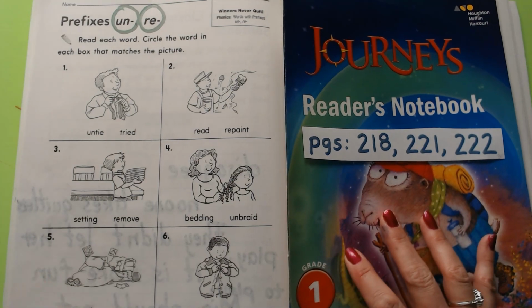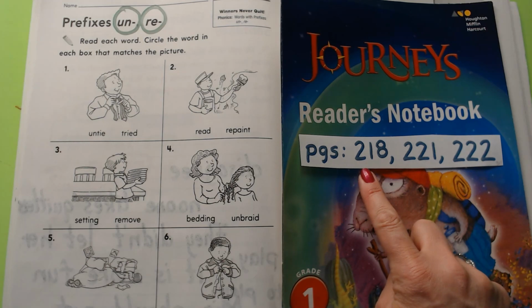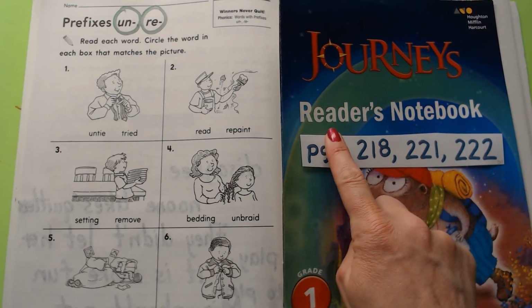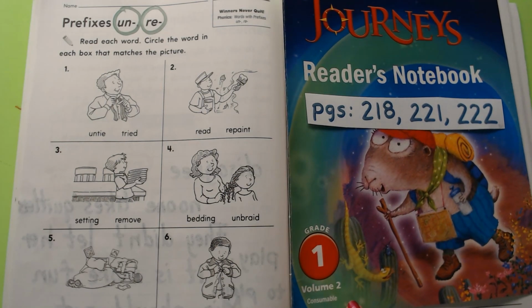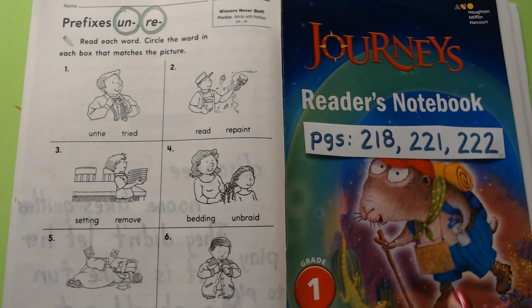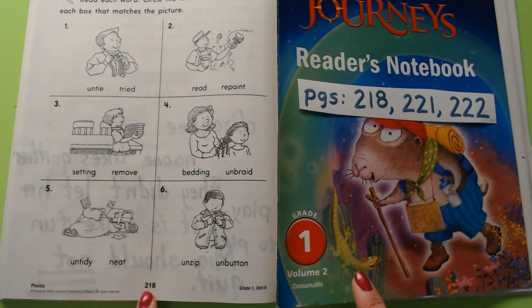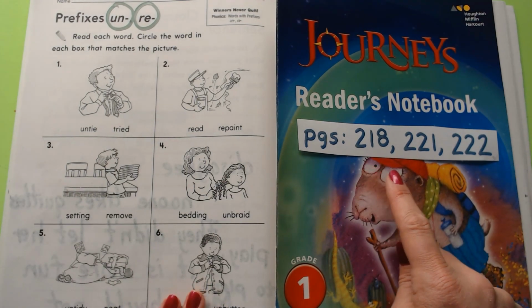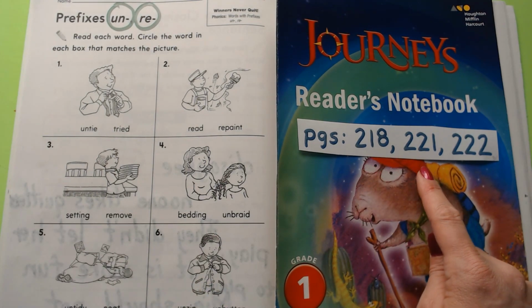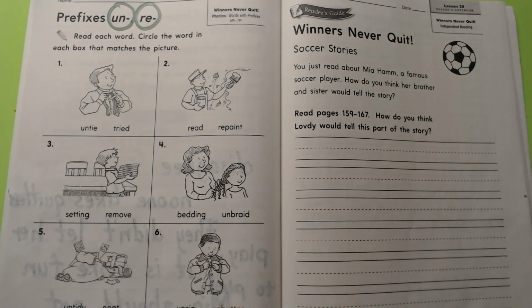Hi, boys and girls. Go ahead and turn to page 218 in your Journeys Reader's Notebook, Grade 1, Volume 2, Practice Books. We're going to do page 218. It looks like this. And then we're going to skip 2 pages and do pages 221 and 222.